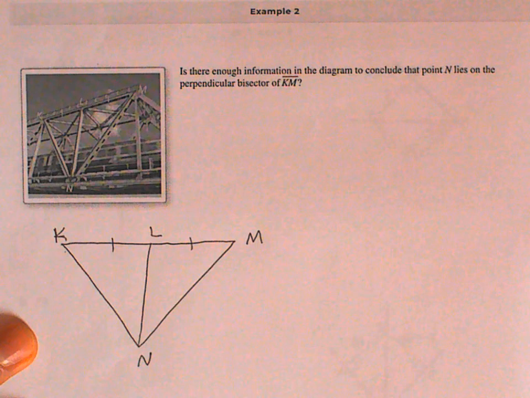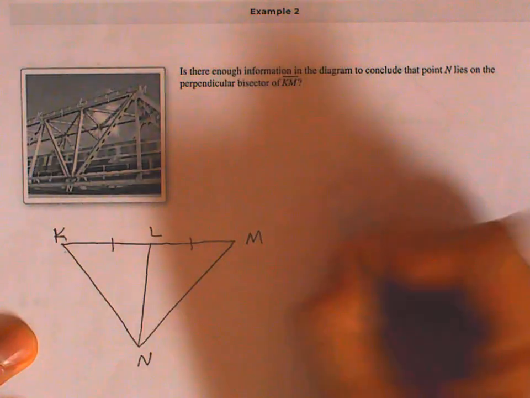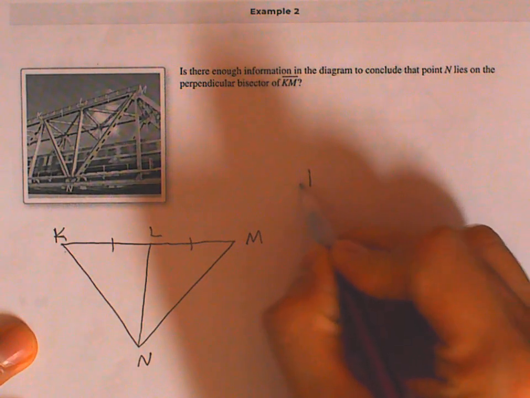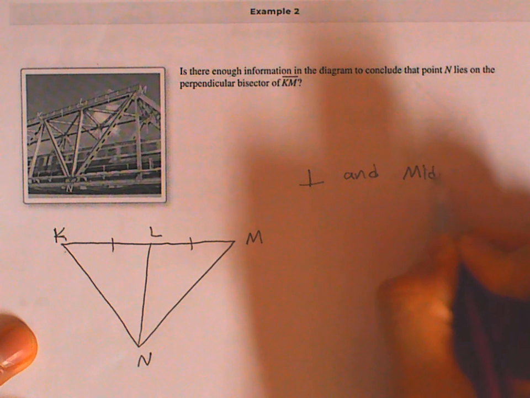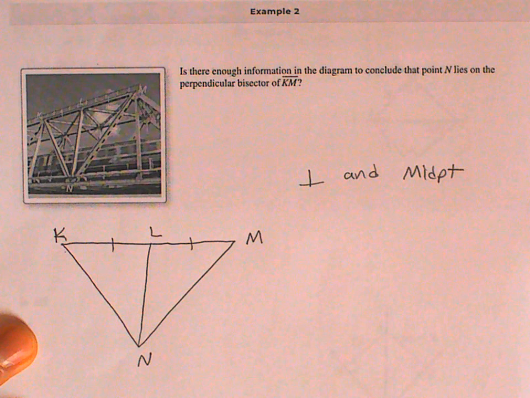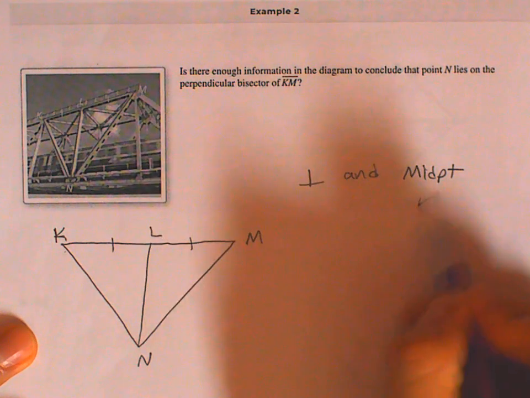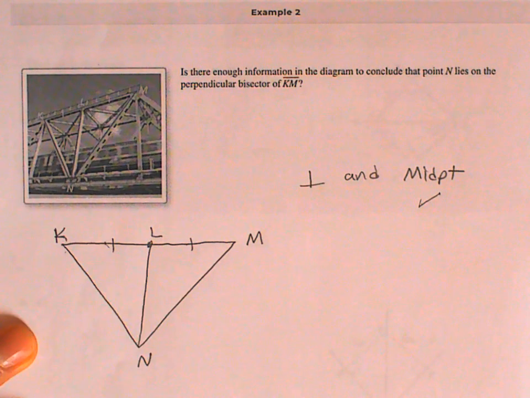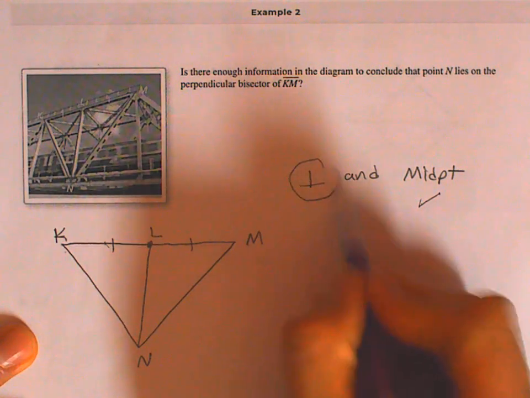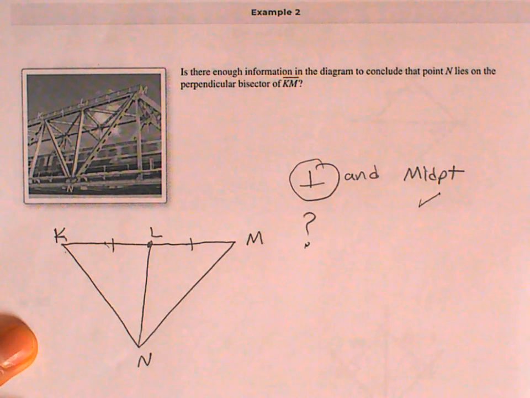Looking at this, remember, you have to check for 2 things. One, is it perpendicular? Two, is it at the midpoint? It is at the midpoint, because you can see here that these 2 segments are congruent. Is it perpendicular? Well, there is absolutely nothing here that allows me to state that they are. Just because it looks perpendicular does not mean that it is.